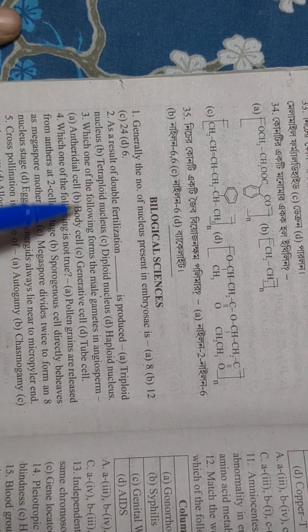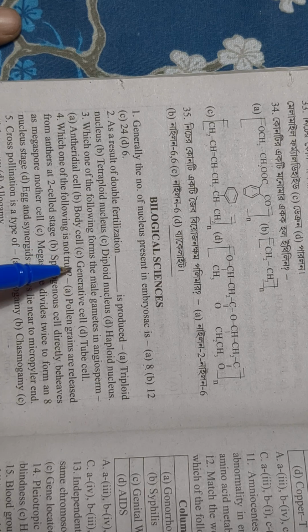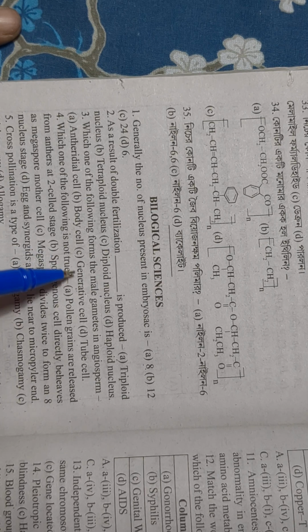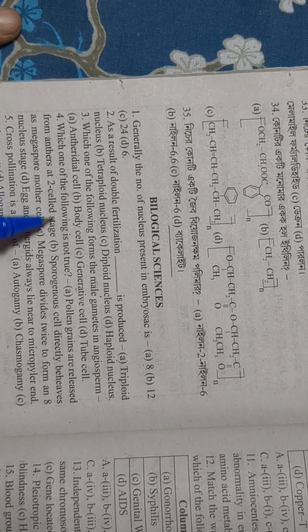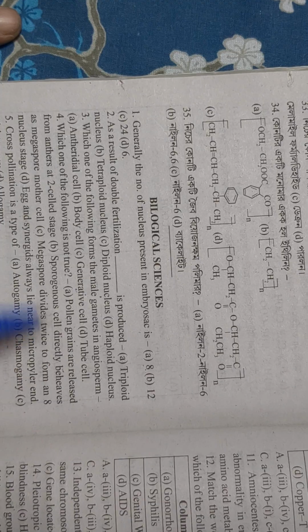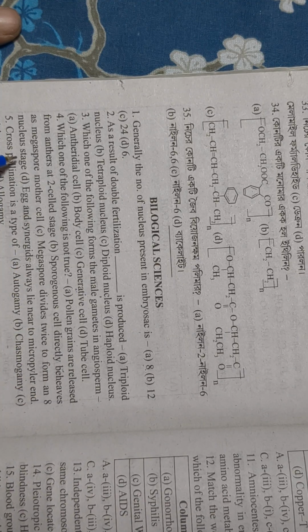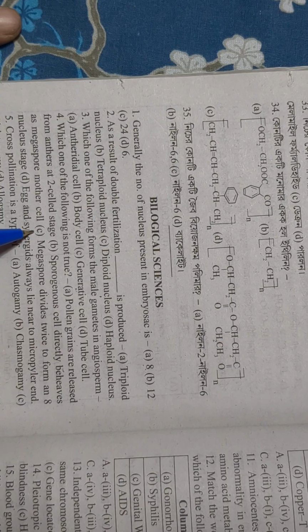3. Which one of the following forms the male gametes in angiosperm? That is generative cell. 3C is the correct answer. Which one of the following is not true? Pollen grains are released from anthers at 2 cell stage. This is correct. Sporogenous cell directly behaves as megaspore mother cell. This is also correct. The megaspore divides twice to form an 8 nucleate cell. This is not correct. So C is the correct answer.